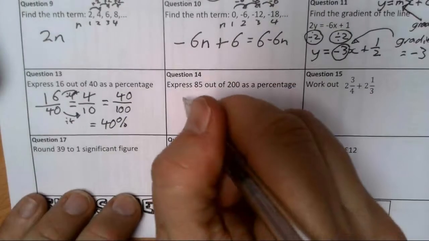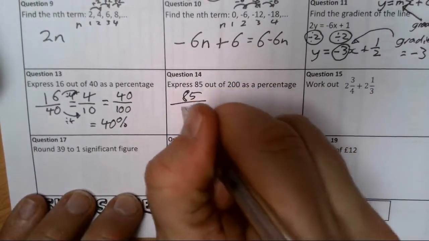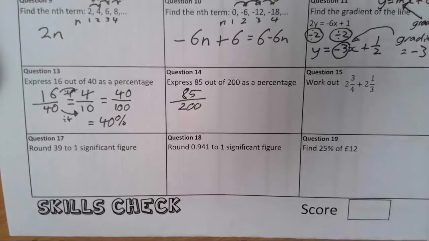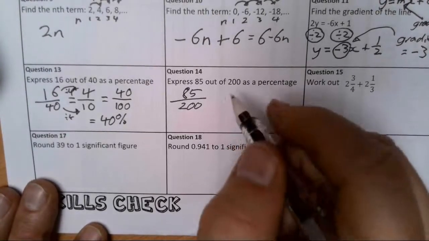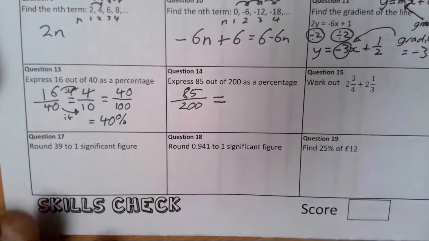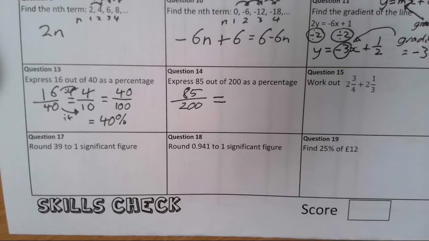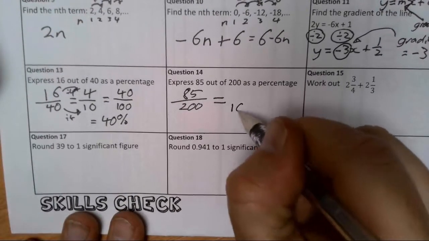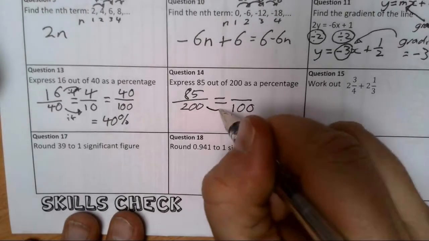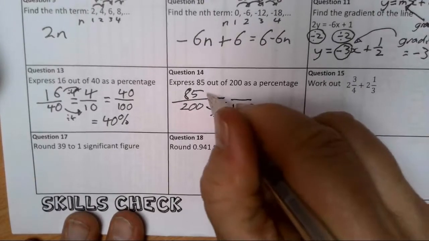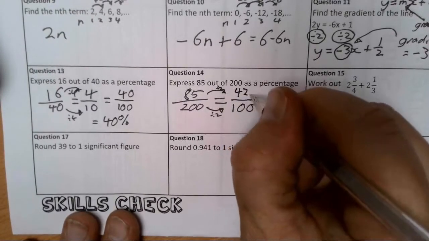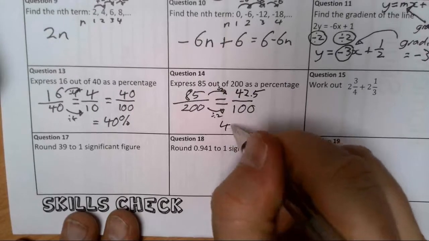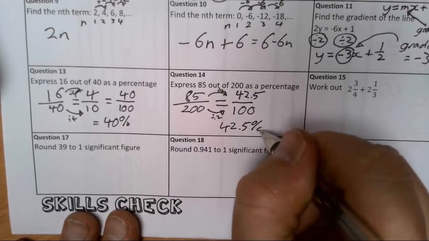And 85 out of 200. Now, I could divide by 2 to get it out of 100, or I could multiply it by 5 to get it out of 1,000. So either of those ways would work. What I'm going to do is just halve it, because a percentage is always out of 100. So I need to divide this by 2. Now 85 divided by 2 would give me 42.5. So it's 42.5%.